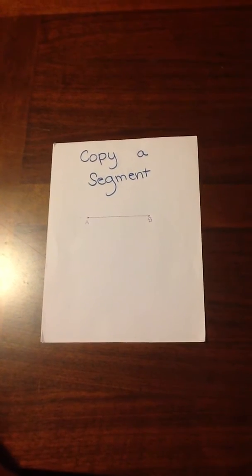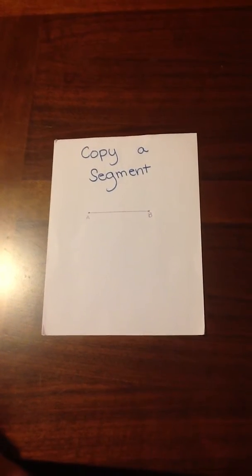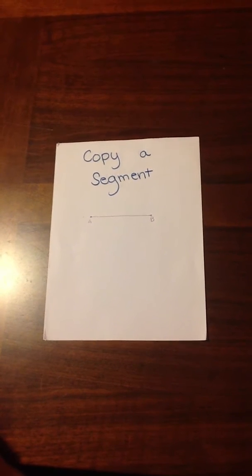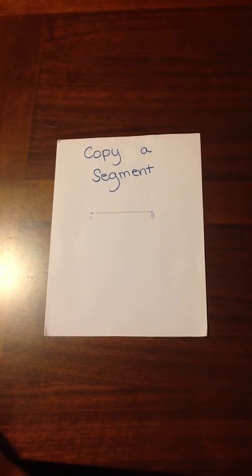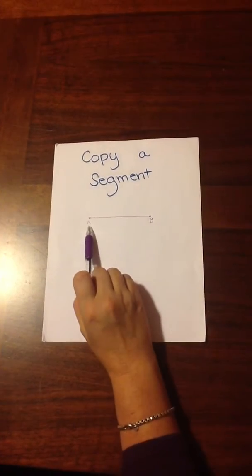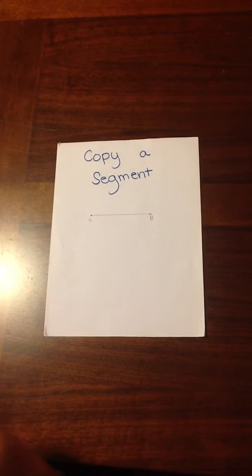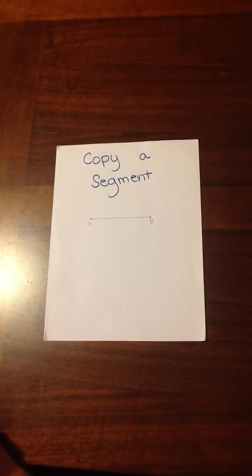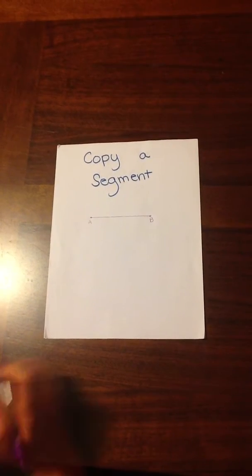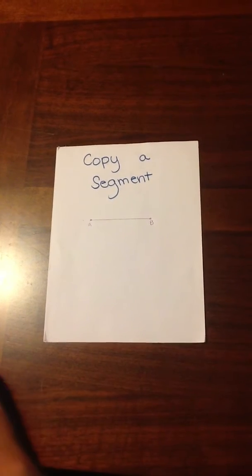This video is going to be a tutorial for 3 basic constructions. The first construction is copy a segment. So the idea is that we want to draw a segment that is congruent to segment AB without using a ruler to measure. So the first step is that you have AB given to you.